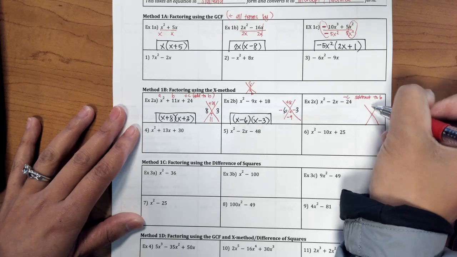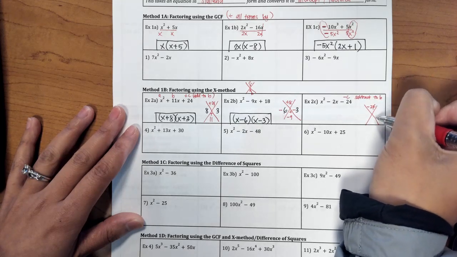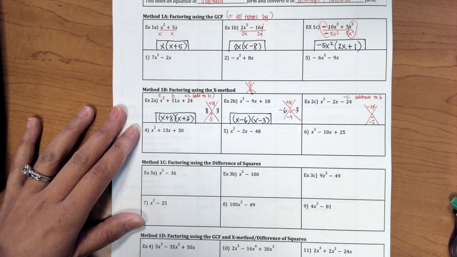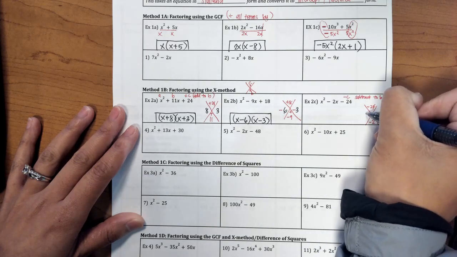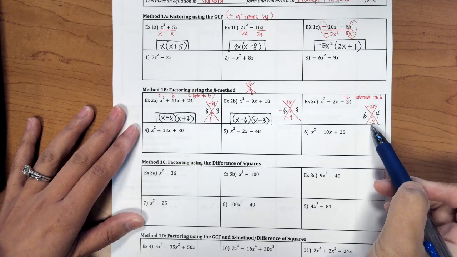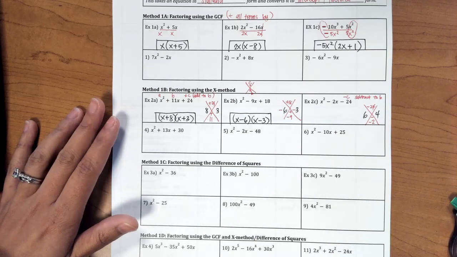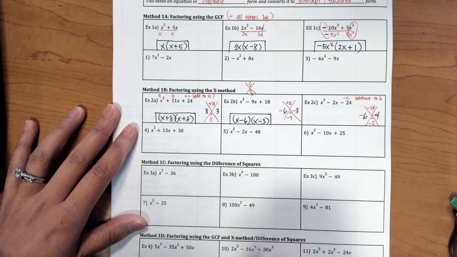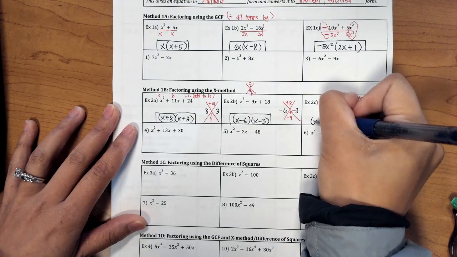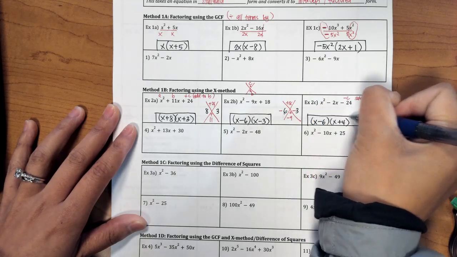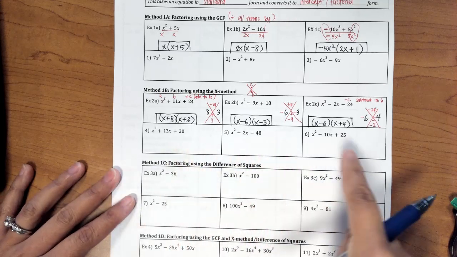This last one, we're multiplying to negative 24, so I want to subtract to get to negative 2. And so I think 6 and 4 will work, but 6 minus 4 is positive 2. But since I want negative 2, all I have to do is switch both signs. And so my final answer is x minus 6, x plus 4. Try these 3 on your own.